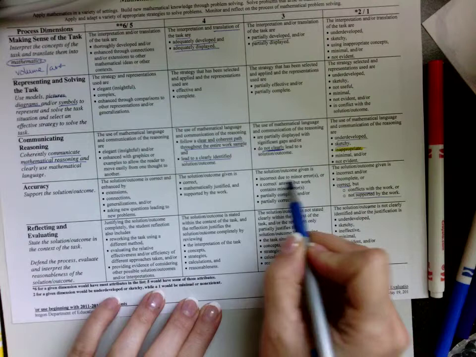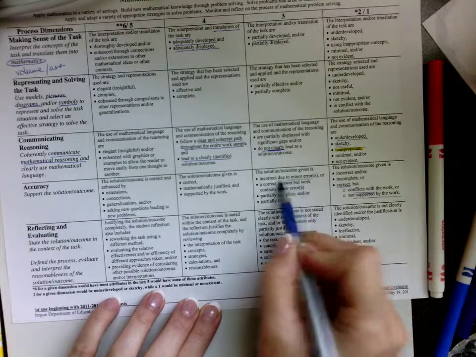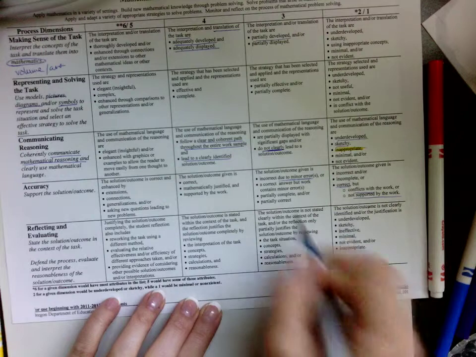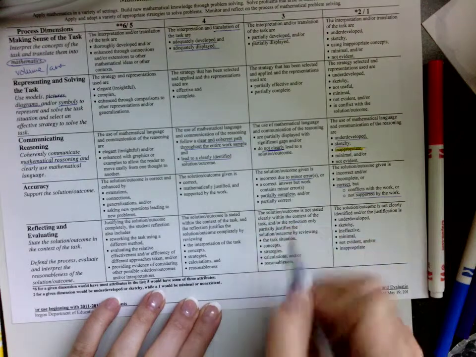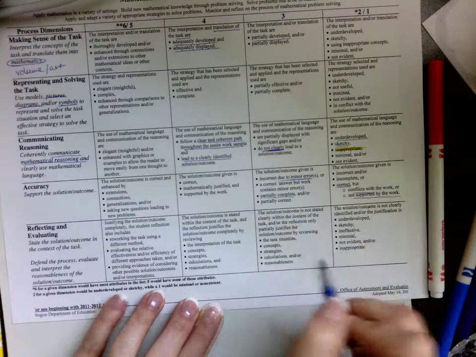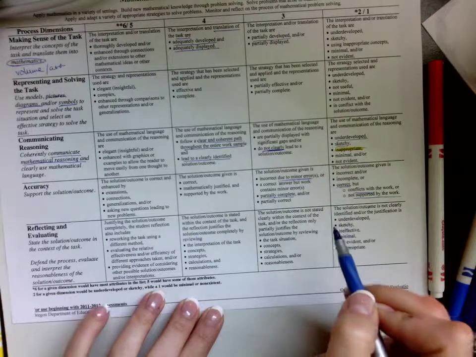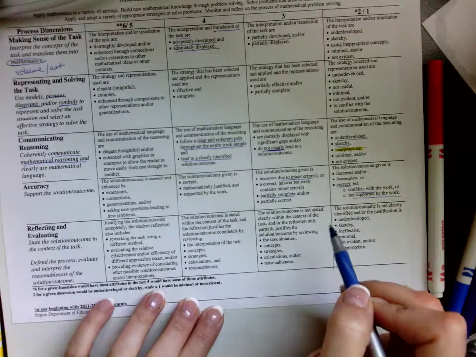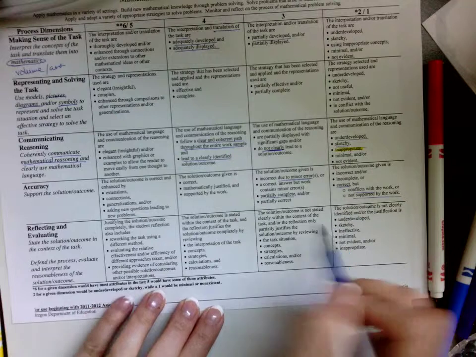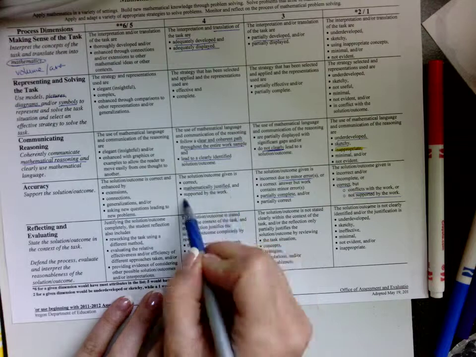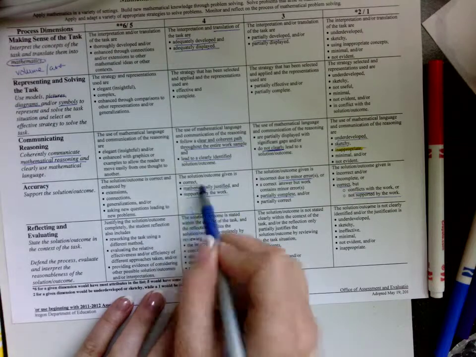You can have minor problems, and we'll underline this or highlight that. If it's partially correct or you're almost there, we can't tell you what that almost piece is, but we'll let you know that it's almost there. So you want to have work that is mathematically justified, and it's supported by your work, and it's correct, okay?